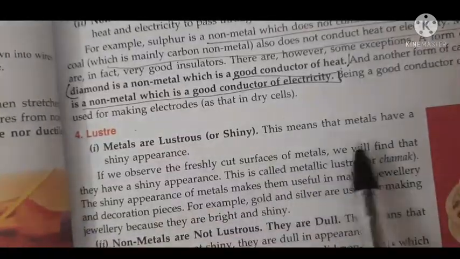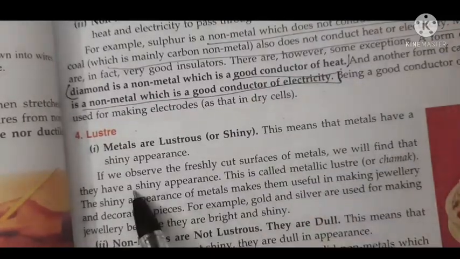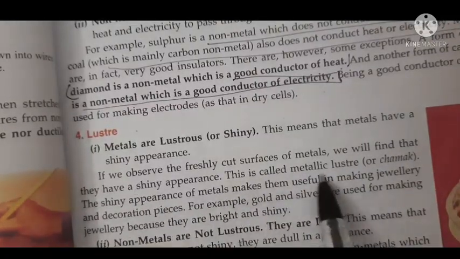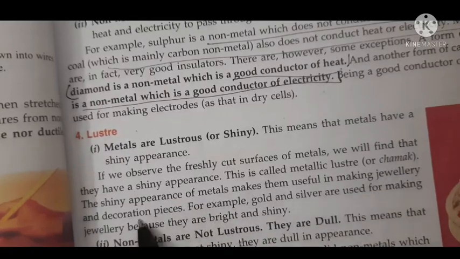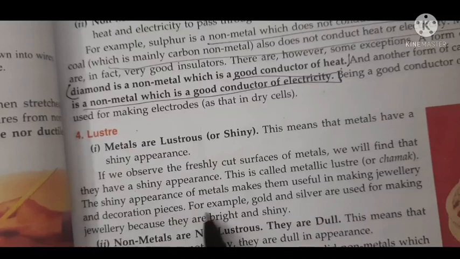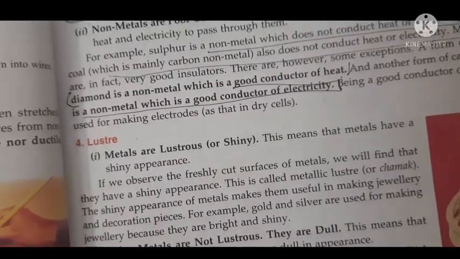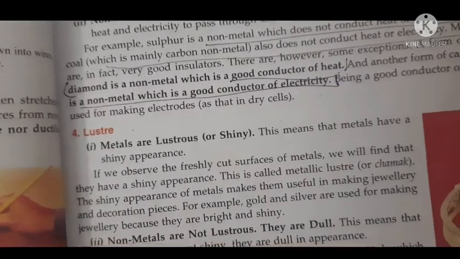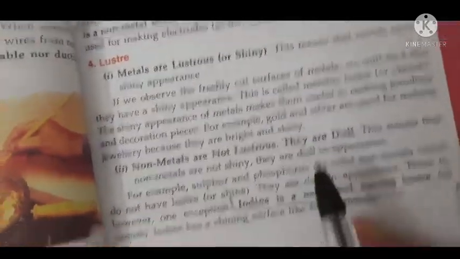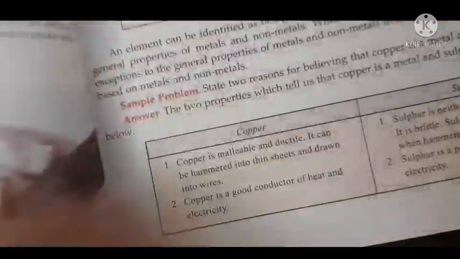So lustrous: if we observe a freshly cut surface of a metal, we find that it has a shiny appearance. This is metallic luster, chamak. The shiny appearance of metals makes them useful for making jewelry and decoration pieces. For example, gold and silver are used for making jewelry because they are lustrous, malleable, and ductile. Non-metals are not lustrous, they are dull, except iodine. Iodine is a non-metal having luster.